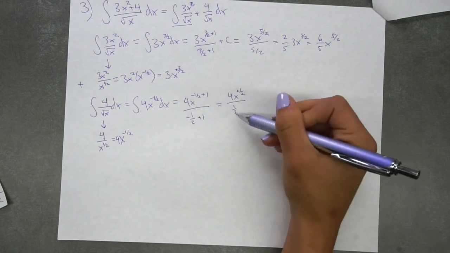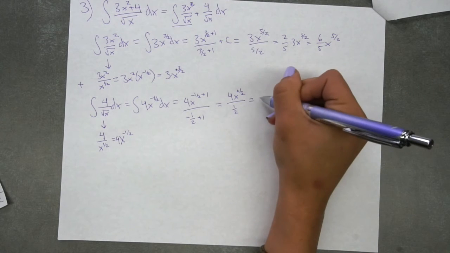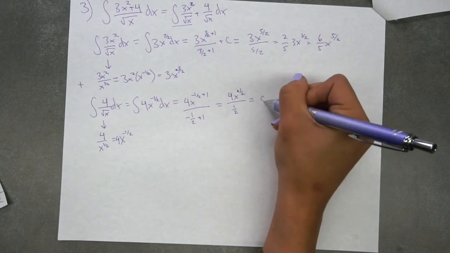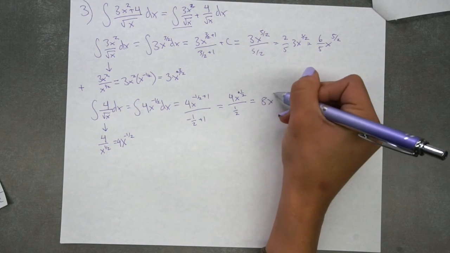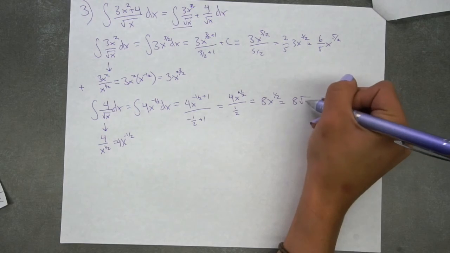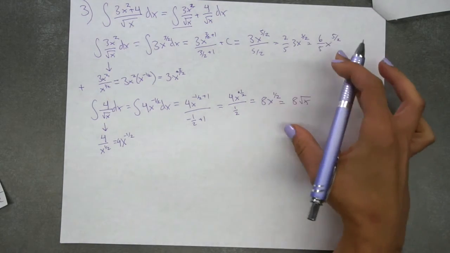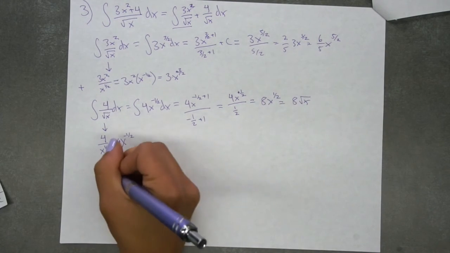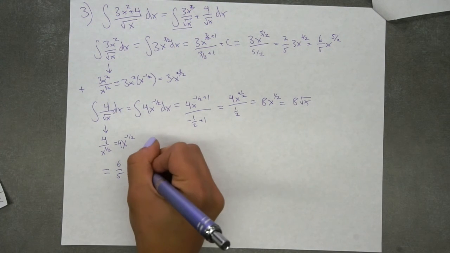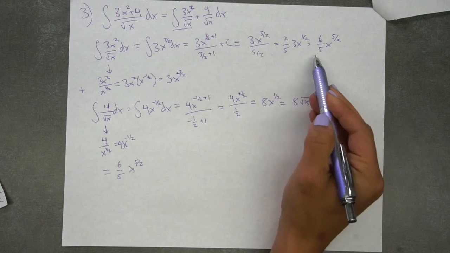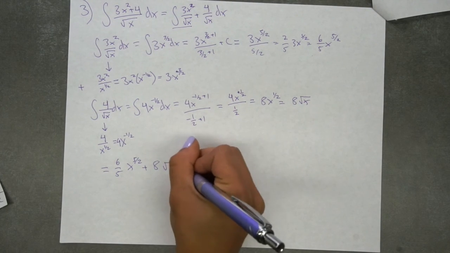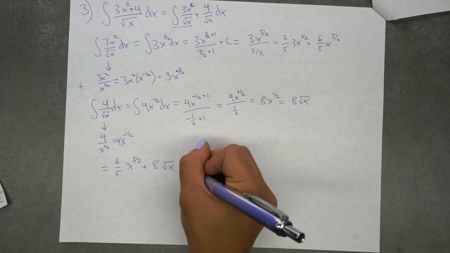And we could flip the denominator, so it would become 2 times 4, which is 8x to the 1/2 power. If you want, you can rewrite it as 8 times the square root of x. So now putting that together, our answer would be 6 divided by 5, x to the 5/2 from our first term, plus 8 root x, plus a constant.